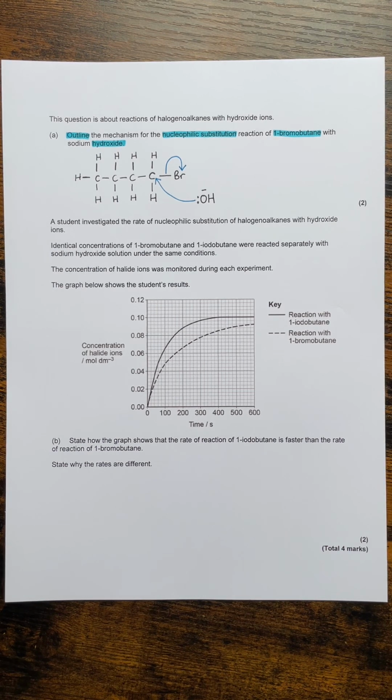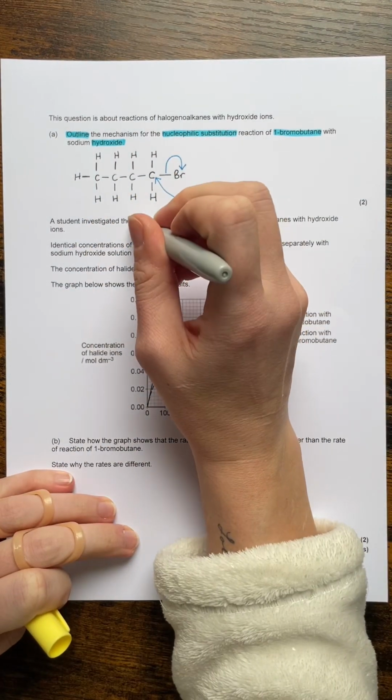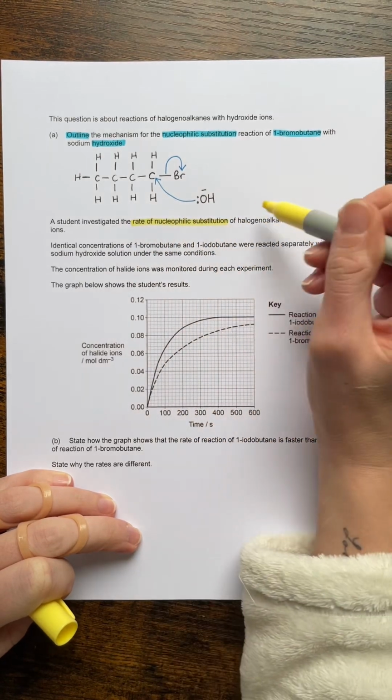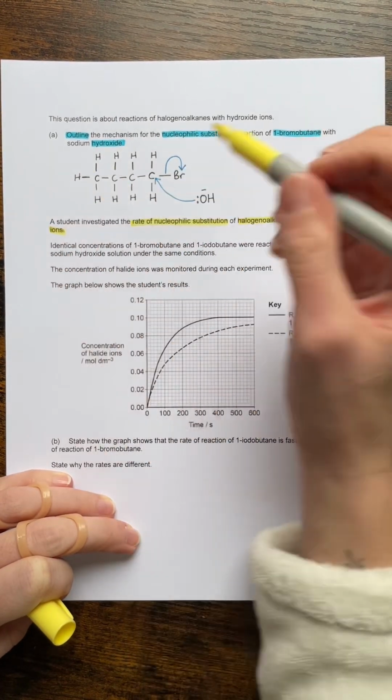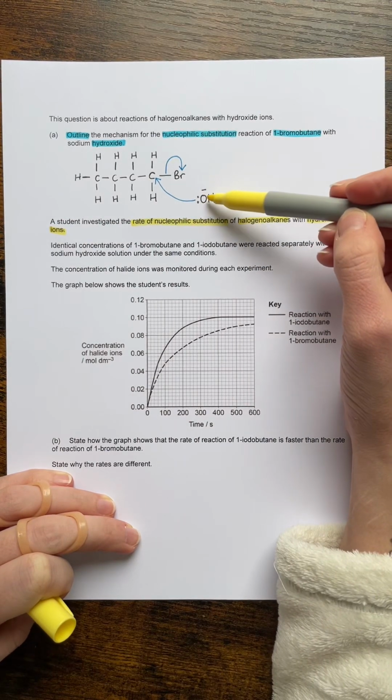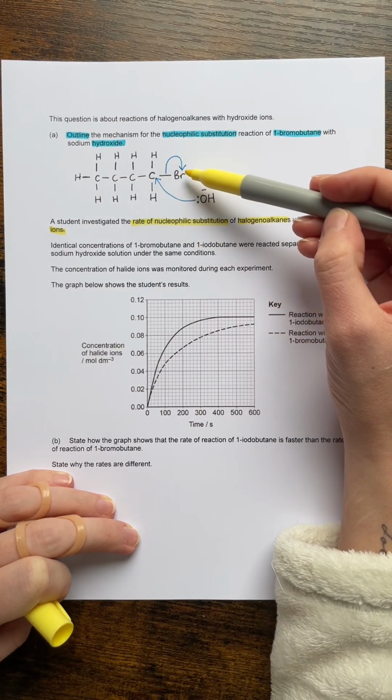The one time I might suggest drawing it perhaps in pencil is if you were then asked to name the product, because it can be helpful to have that visually. But yeah, so that's part A. Then we're going on to this second part where we're looking at the rate of nucleophilic substitution of halogenoalkanes with those hydroxide ions. So how quickly will those hydroxide ions swap places with the halogen?